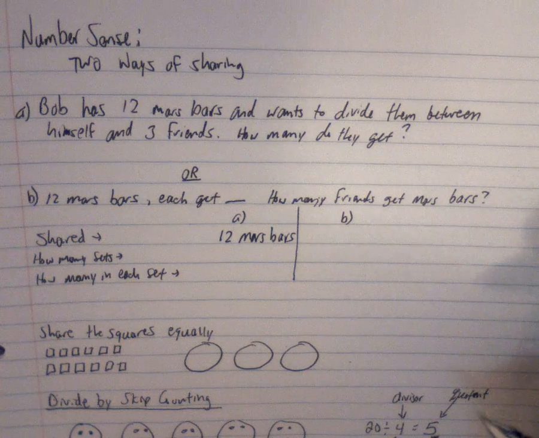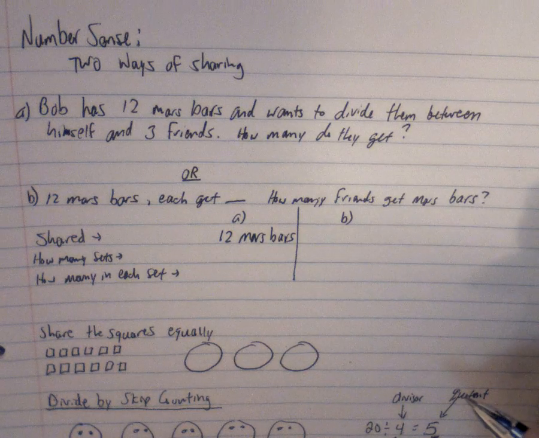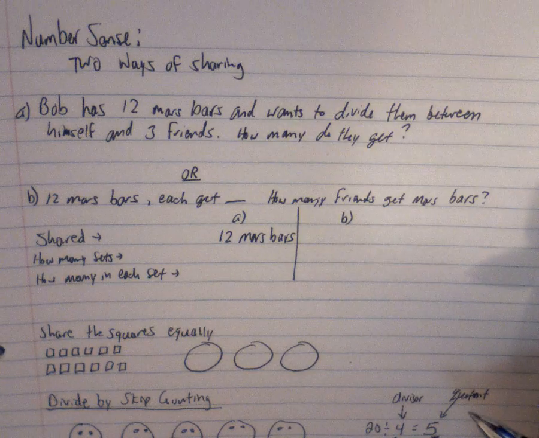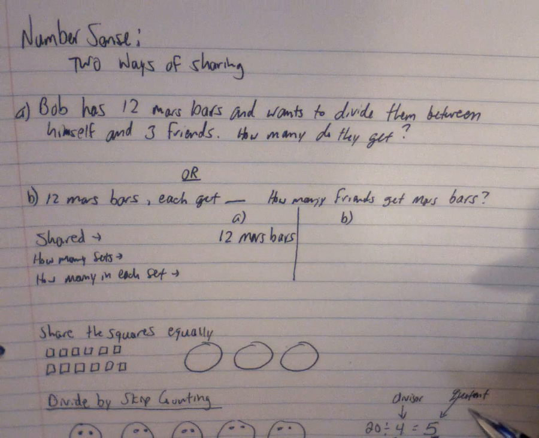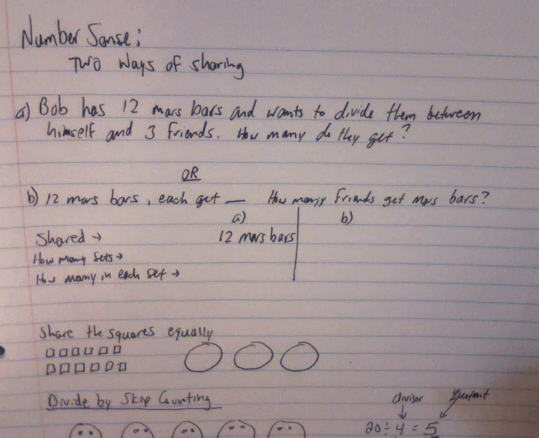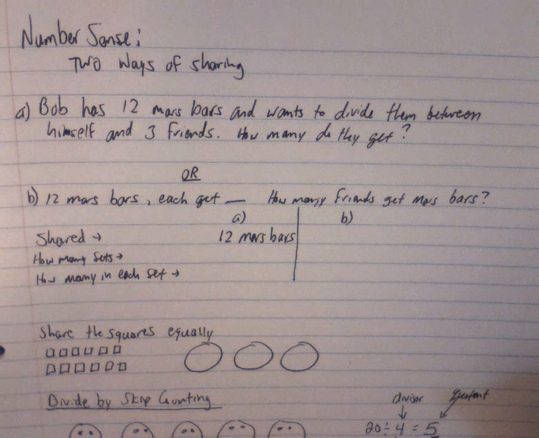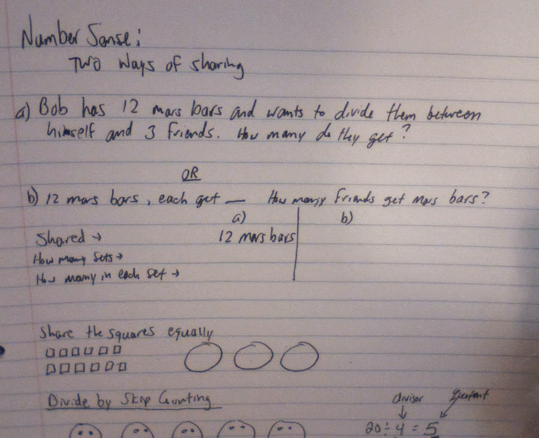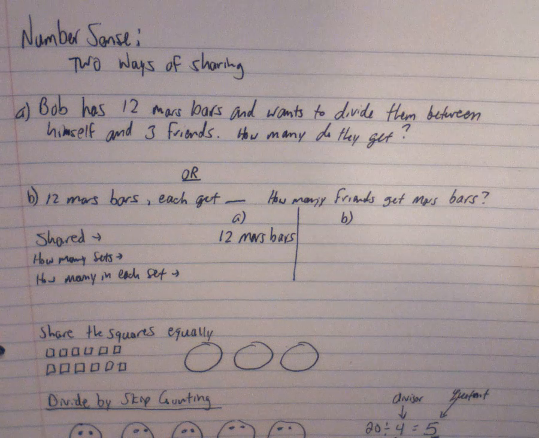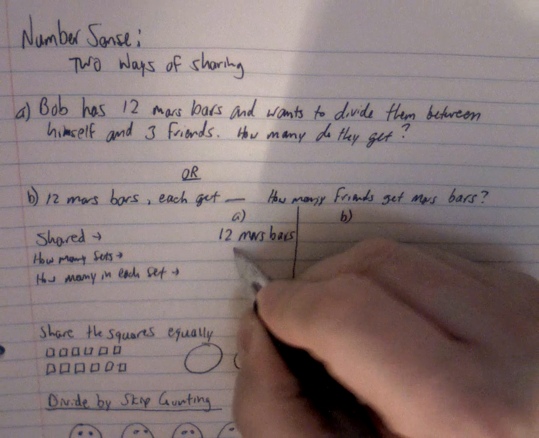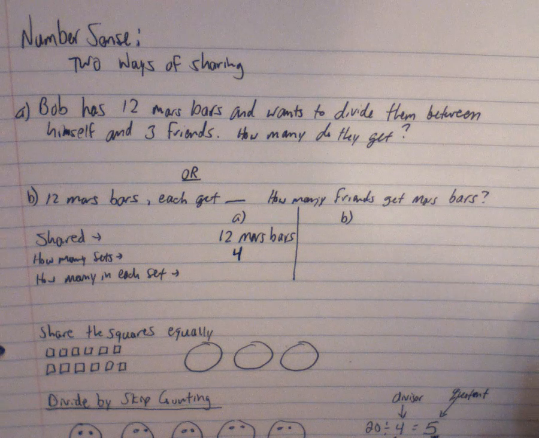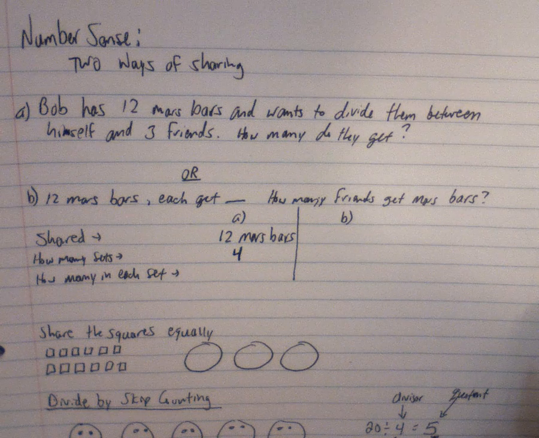Okay? Now, what we want to know is how many sets, or in this case, how many friends, because we want to know how many we need to give Mars bars to. So that's how many sets there are. So how many people, because it's himself and 3 friends. So we have 4. And what we want to know is how many are in each set.